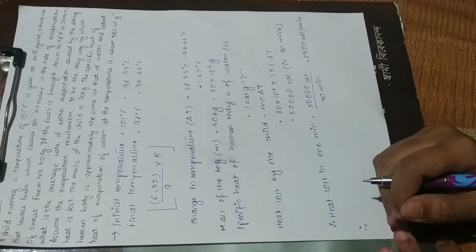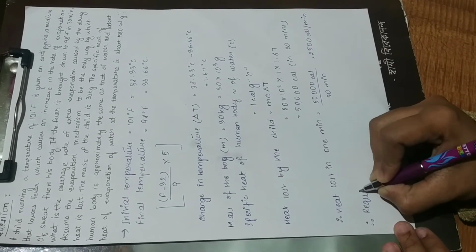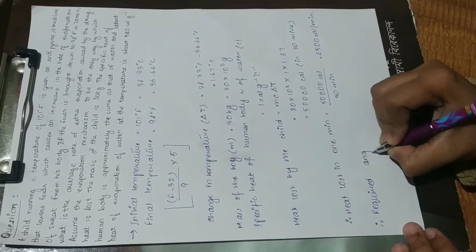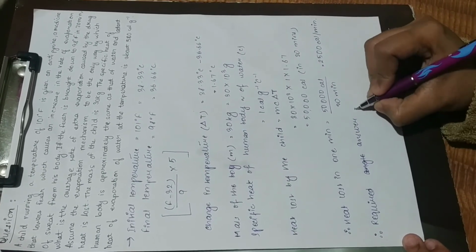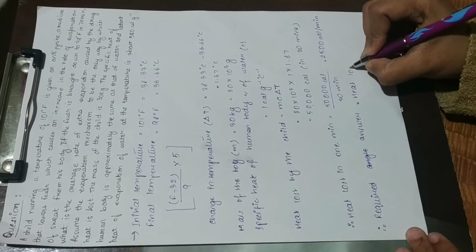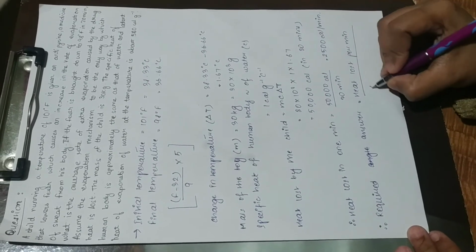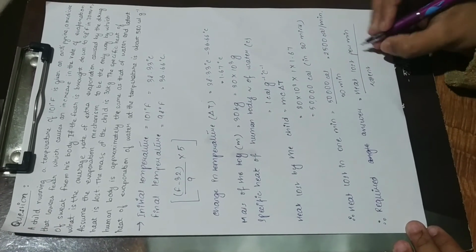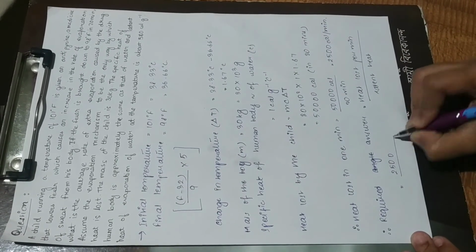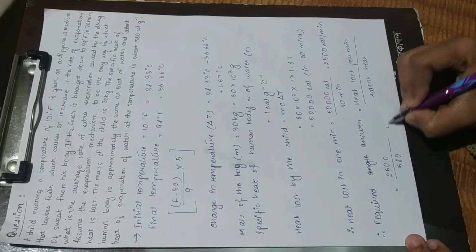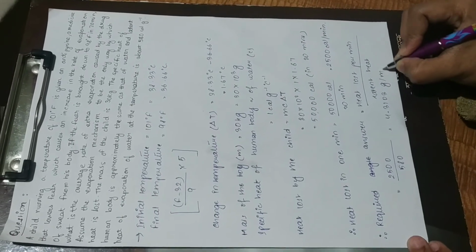Next we come to the main part of our question, the average rate of extra evaporation caused by the drug. Our required answer, which is the average rate, will be the heat lost per minute divided by the latent heat provided in the question. So 2500 by 580 ultimately gives 4.3103 gram per minute.